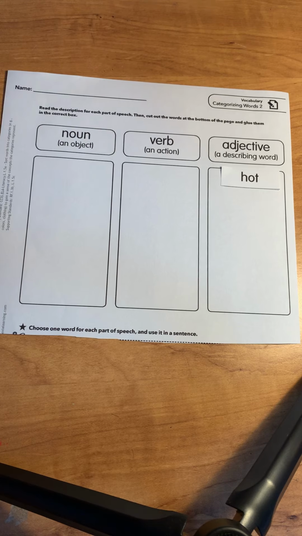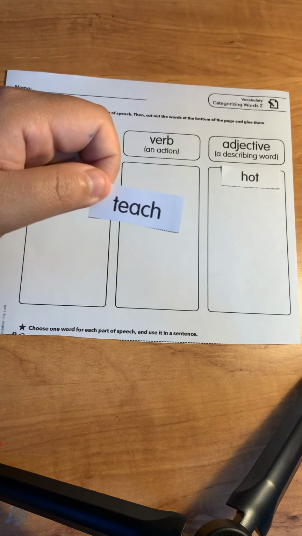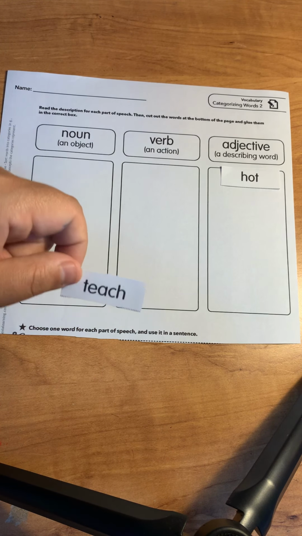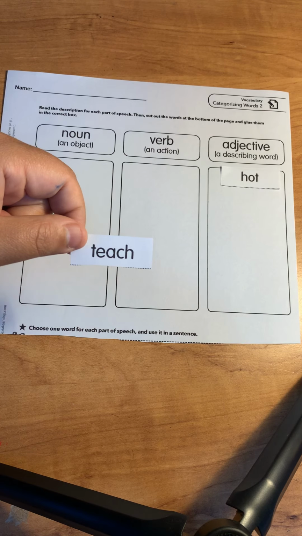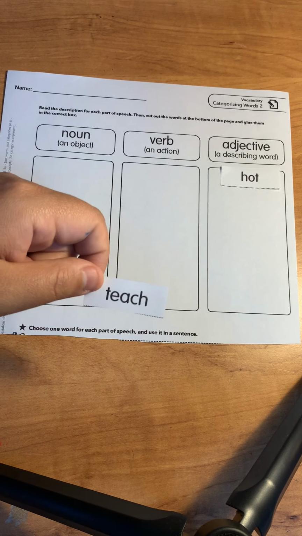So we are describing that the pot is hot, right? Okay. The next one is teach. So what part of speech do you think teach goes under?